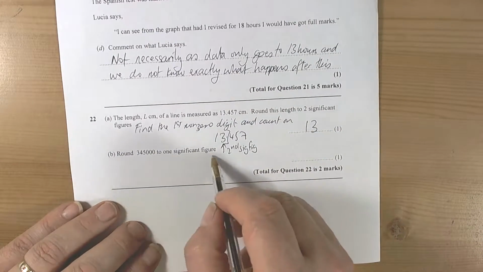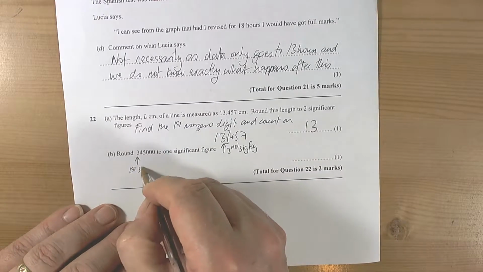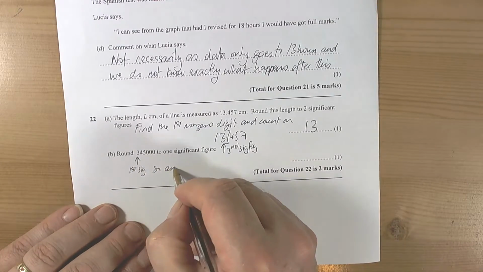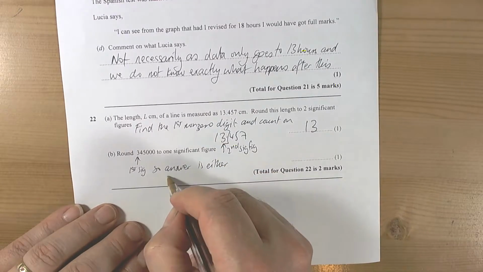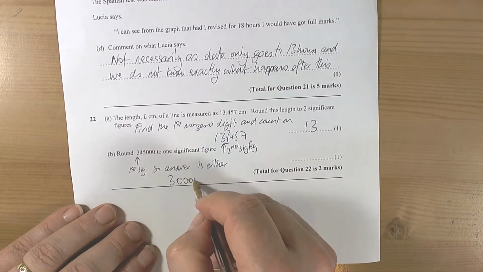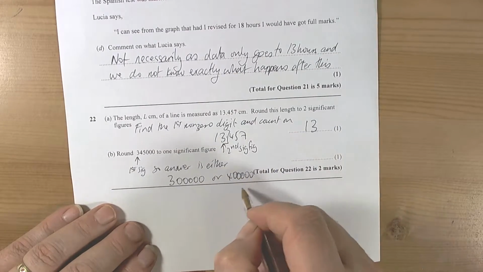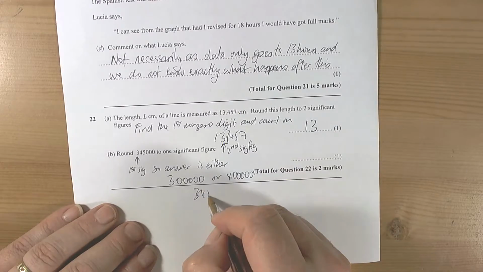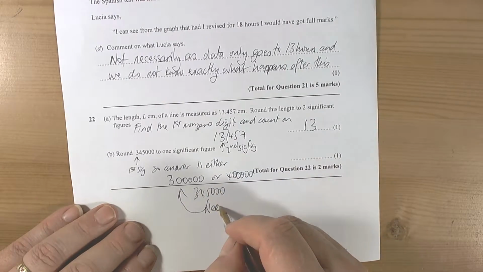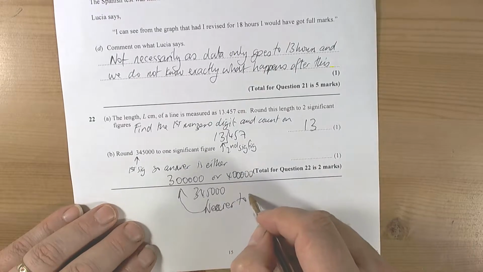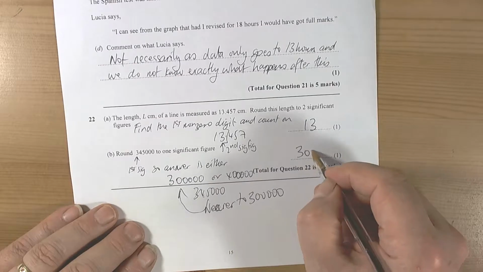Round this to 1 significant figure. Well, that's the first significant figure. So the answer is either 300,000 or 400,000. 345,000 is nearer to 300,000. So it's going to be 300,000.